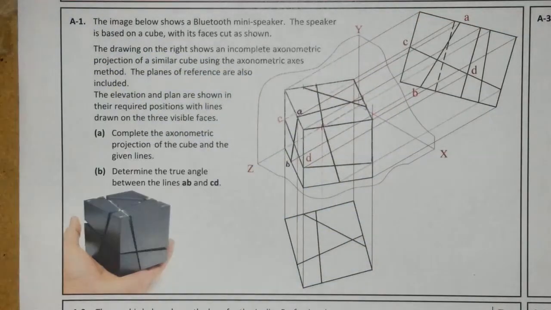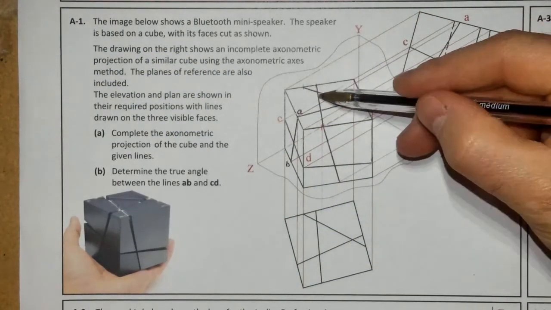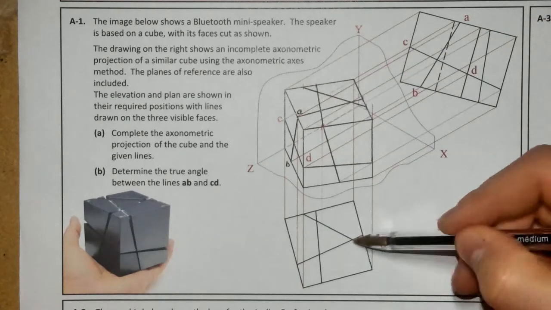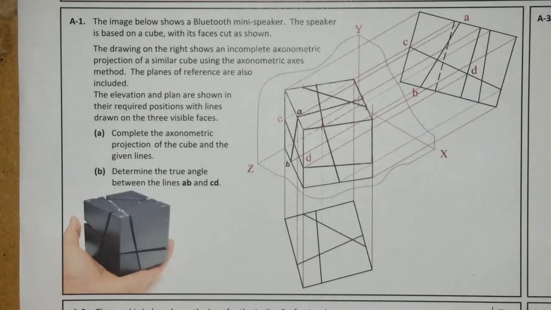Okay, just follow yourself around it, and you can see here we kind of have the little triangle structure inside it, and we've got that again. So that there is part A completed, so I can tick that off.